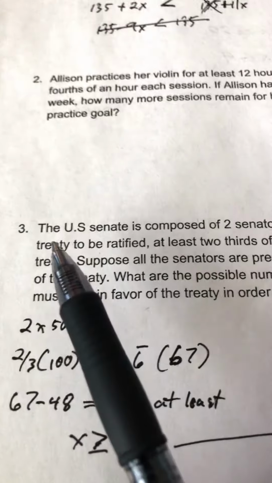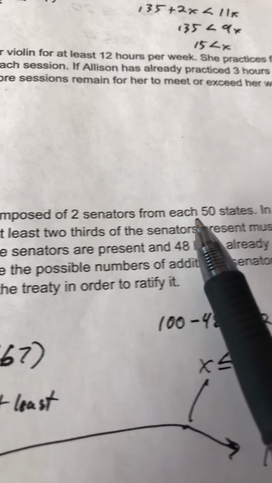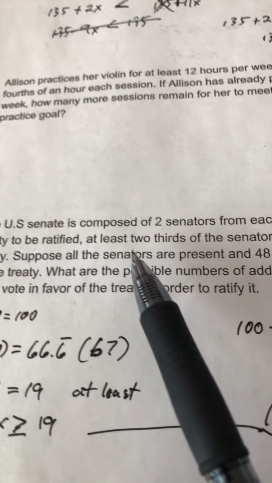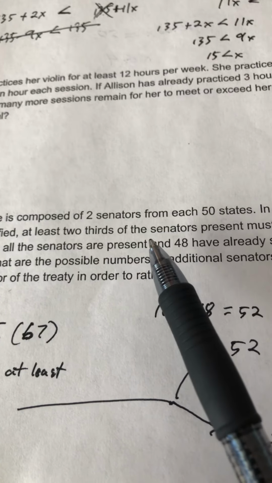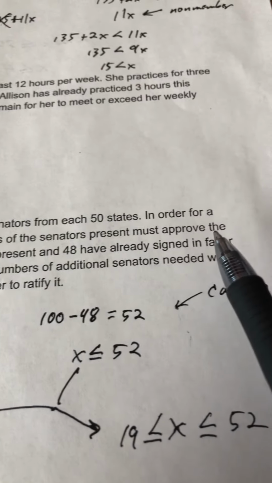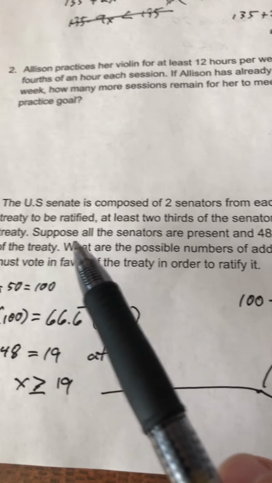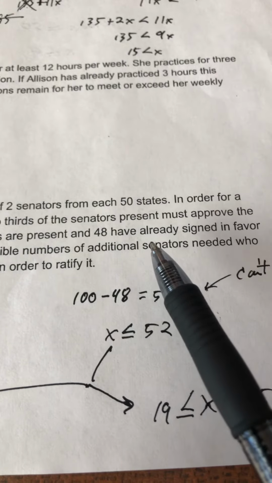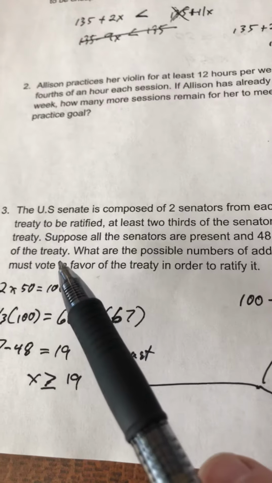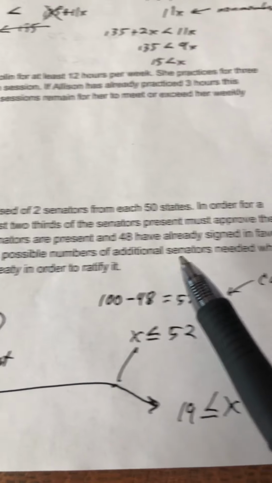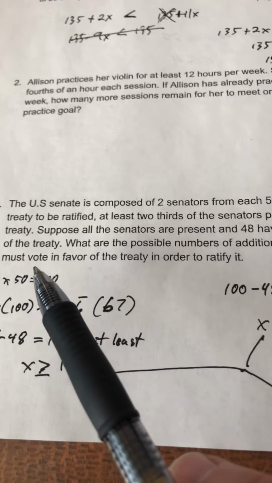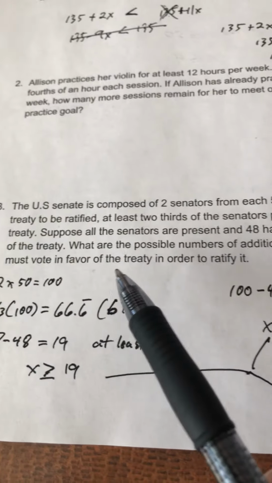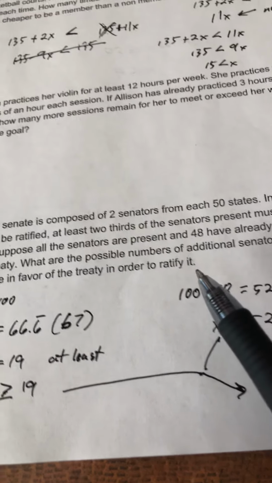For number 2, the U.S. Senate is composed of 2 senators from each of 50 states. In order for a treaty to be ratified, at least 2/3 of the senators present must approve the treaty. Suppose all the senators are present and 48 have already signed in favor of the treaty. What are the possible numbers of additional senators who must vote in favor of the treaty in order to ratify it?